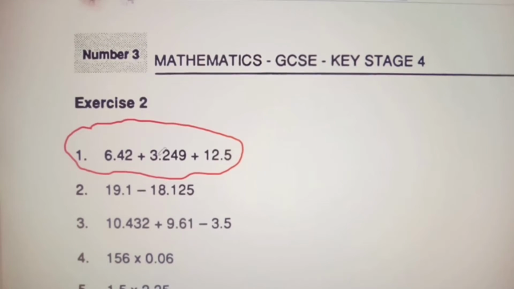So what's the function now? The function is addition. Here we have addition of decimals. So that's going to equal, let's find out what it's equal to.